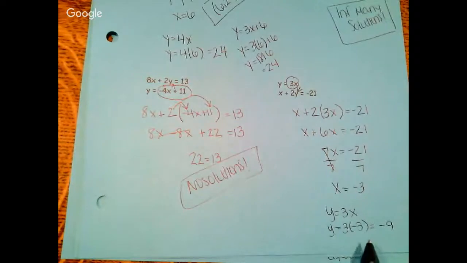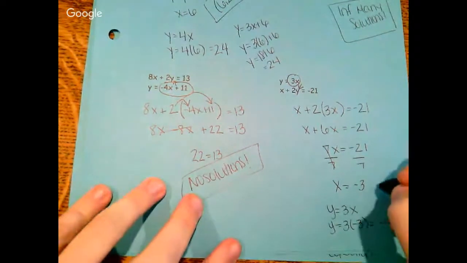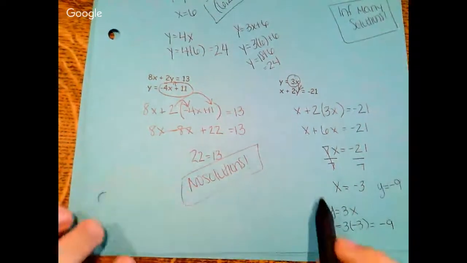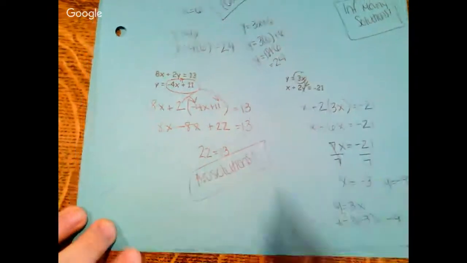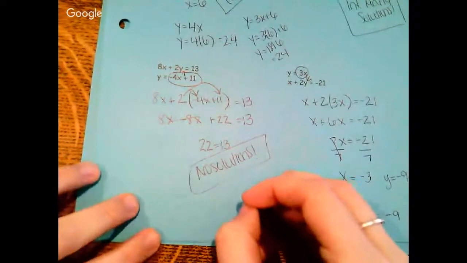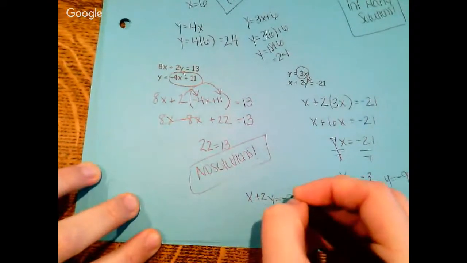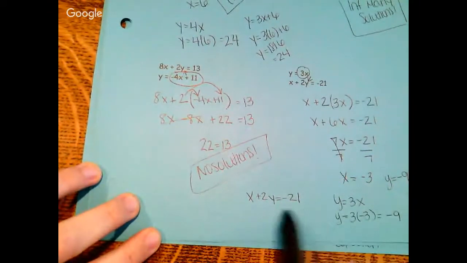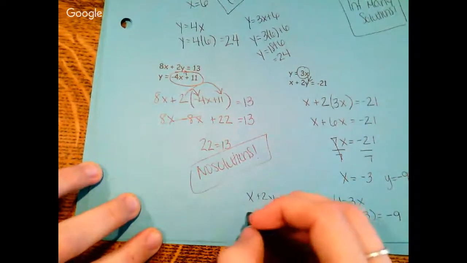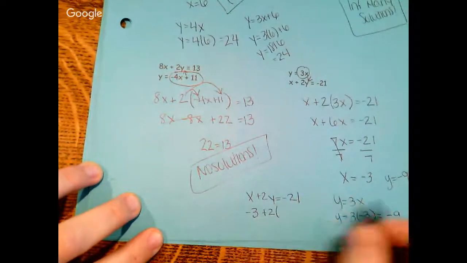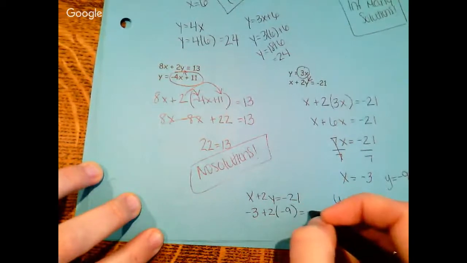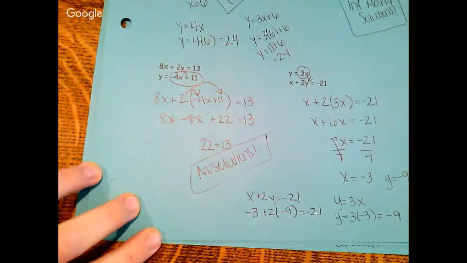Right? Because we know that y is -9 when x is -3 for the first one, let's take this pair and plug it into the second to make sure we get the same thing. So we had x plus 2y equals -21. That was our second equation. Our x, we're going to plug in -3, and for our y, we're going to plug in -9. And see what we get.